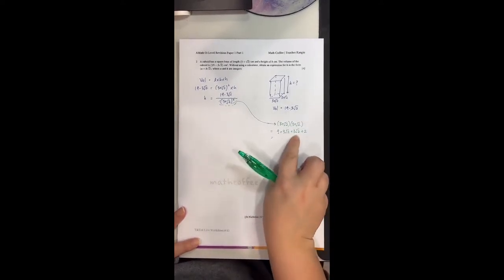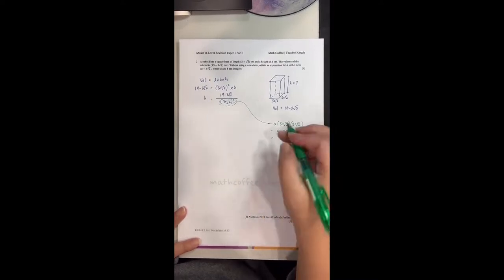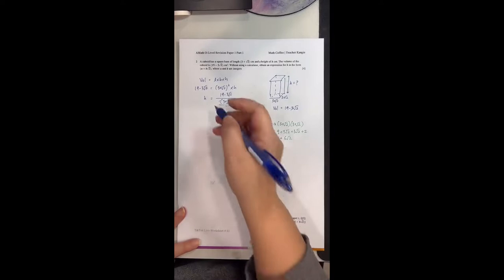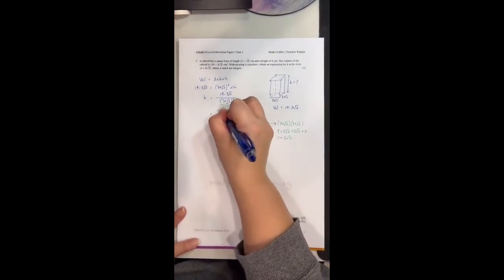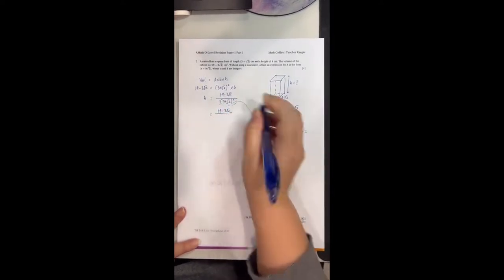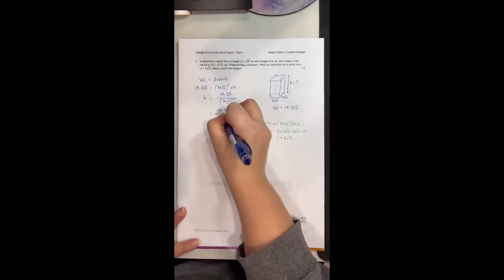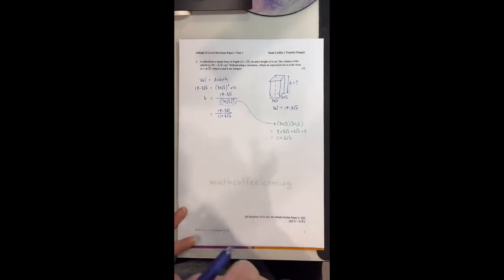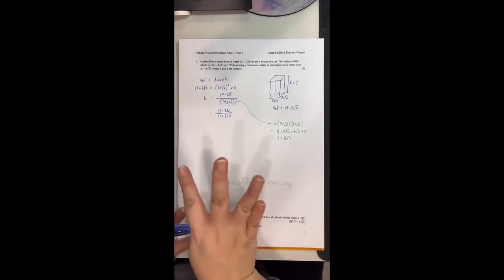You can see the middle ones are actually like terms. So 9 plus 2 is 11, and the middle will be 6 square root 2. Over here, my height now becomes (19 minus 3 square root 2) over (11 plus 6 square root 2). Technically speaking, this is already my height.